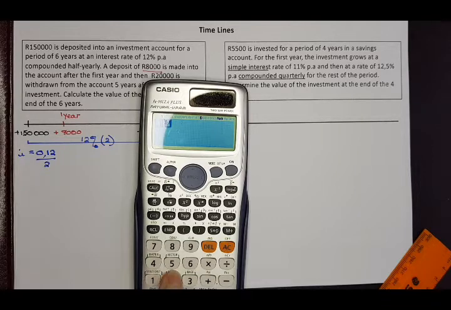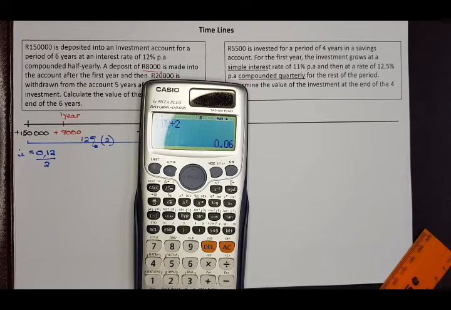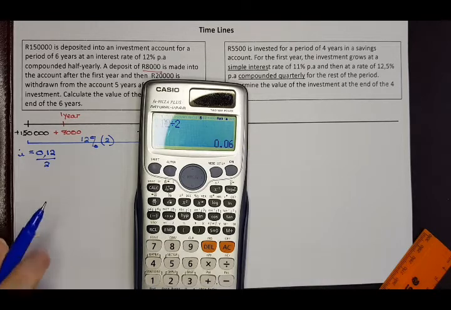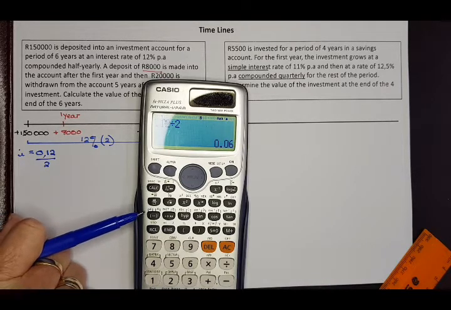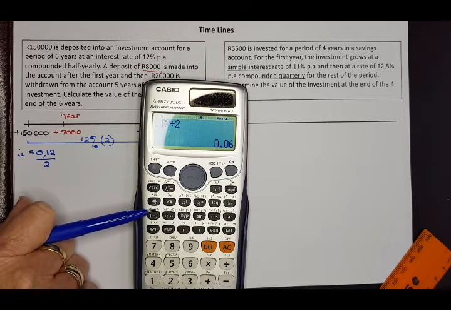Okay, 0.12 divided by 2 equals, in other words, 0.06. Now, we're never going to round off our interest rate, okay? You're always going to work with all your decimal places.